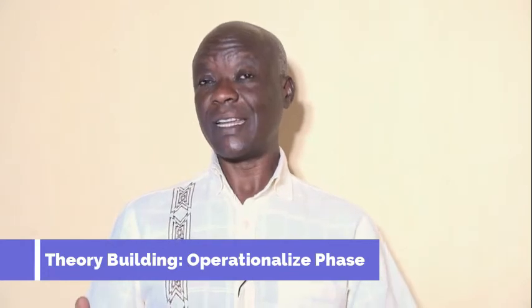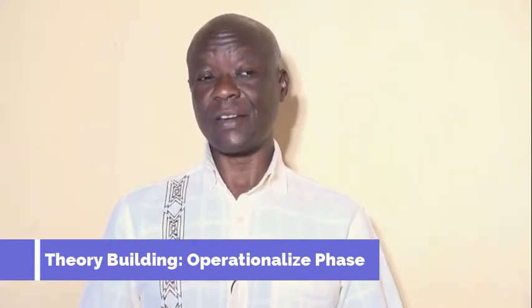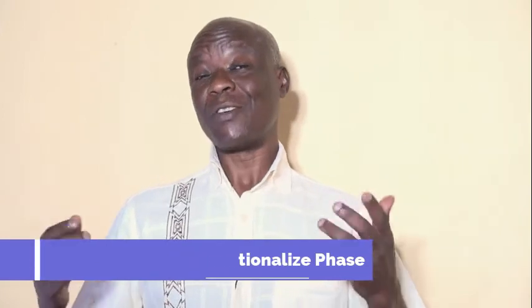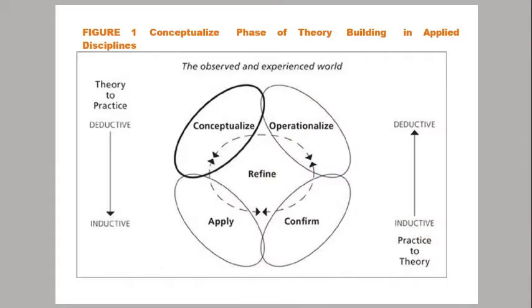If you recall, in lecture 8 and lecture 9, we looked at theory building from the conceptualization perspective, which is phase number 1. Just to remind you, I did tell you that we have a number of phases in theory building. The first phase was conceptualize. The second phase is the operationalize phase. The third phase is confirm. The fourth phase is apply. And the fifth is refine. So those are the phases that we have in theory building.